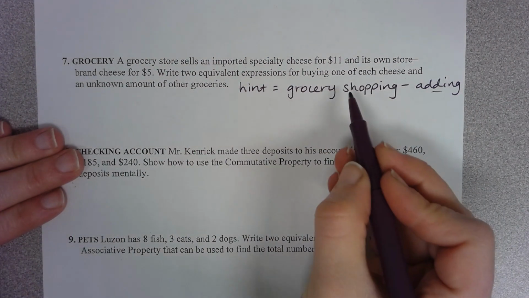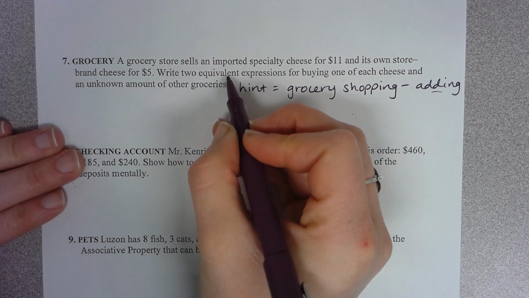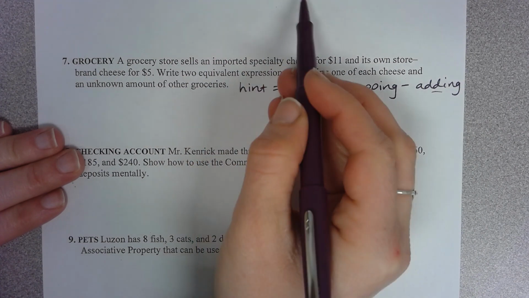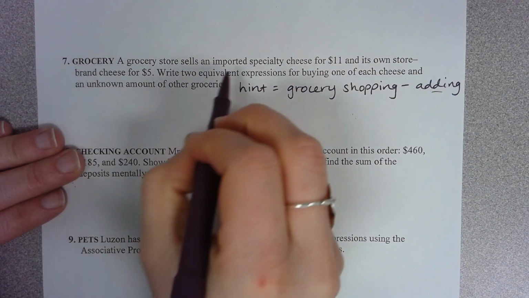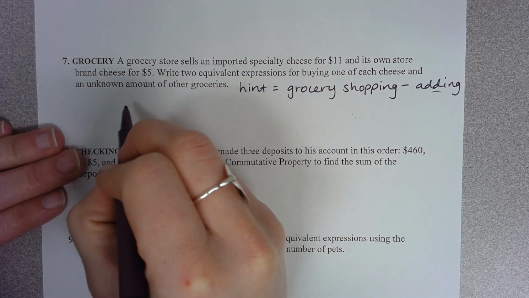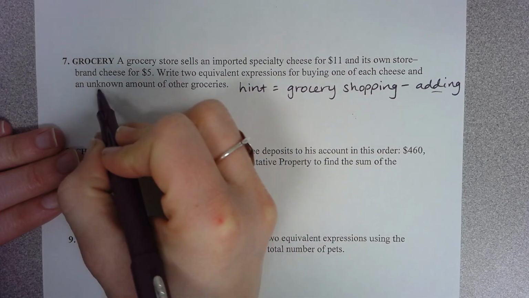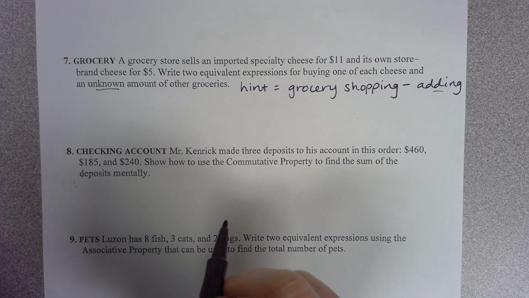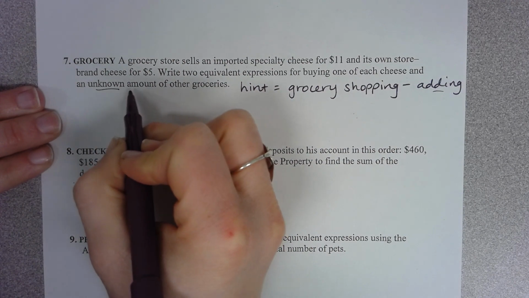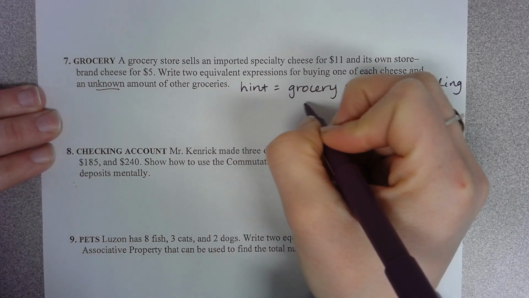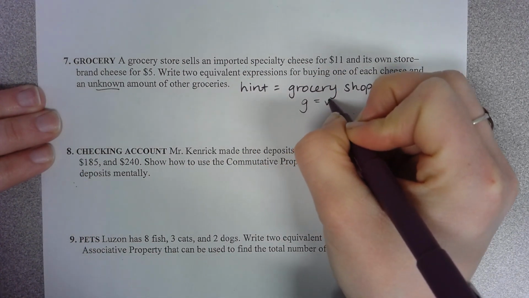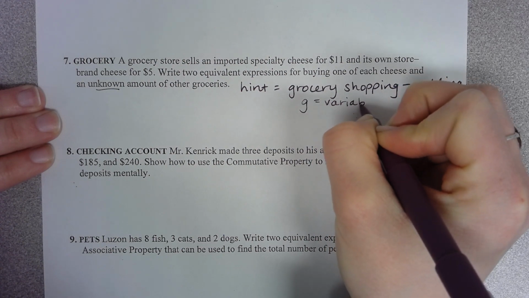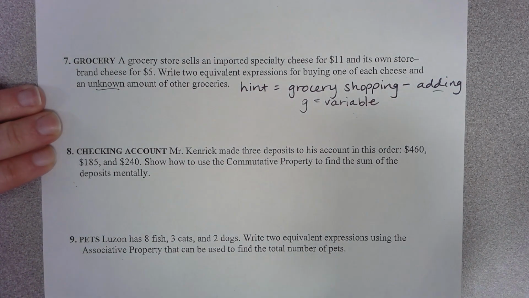You're also making 2 equivalent expressions, which have to be the same, okay? So that means that when you solve them, even though it says an unknown amount, you would still get the same result no matter what the unknown amount is. So for the unknown amount of groceries, I would use G as your variable. Okay, so that's your second hint.